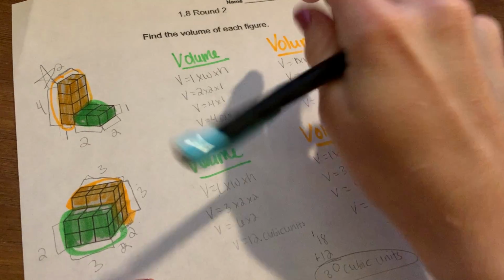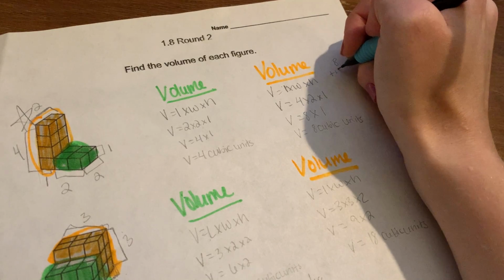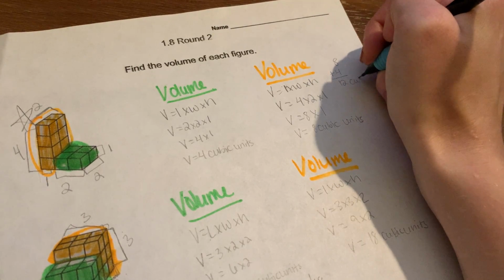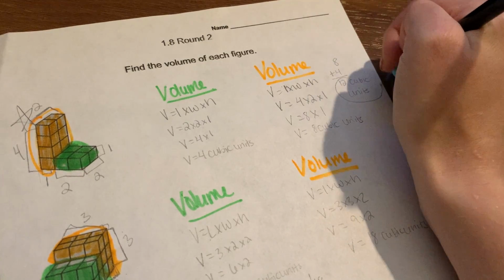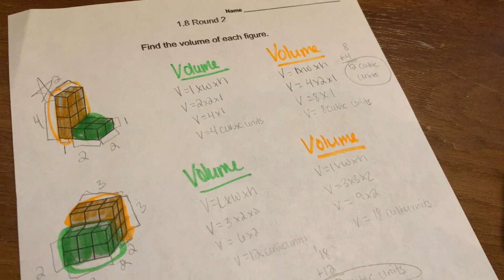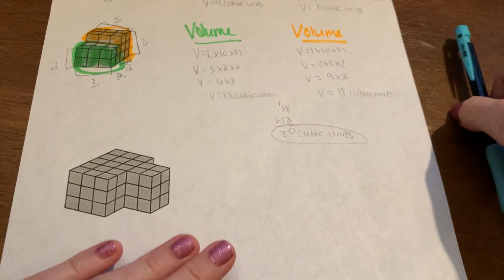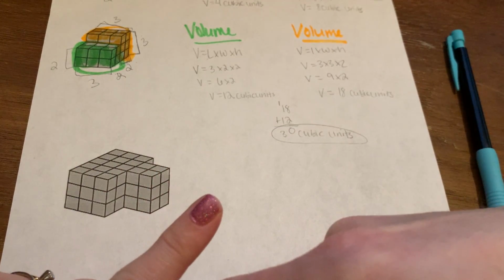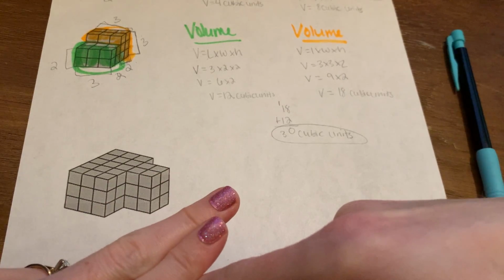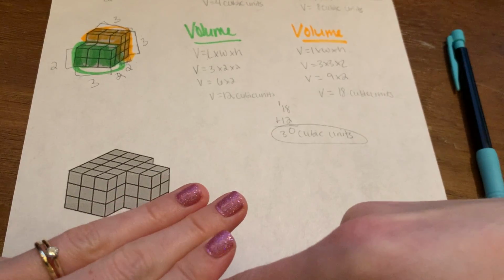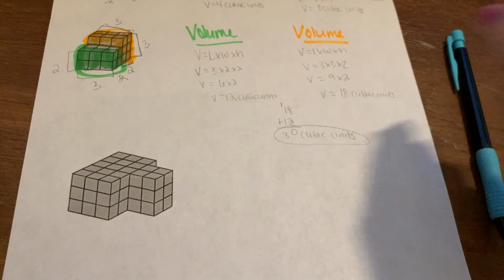And now our last step is to combine the volume of these 2 smaller prisms. 8 plus 4 gives me 12. So my final answer is 12 cubic units. All right, you have one more here to solve. So remember, first step, break it into 2 prisms that are easy to solve. Second step, find the volume of each prism. Third step, add the volumes of the 2 prisms together. Go ahead and try this third one on your own.